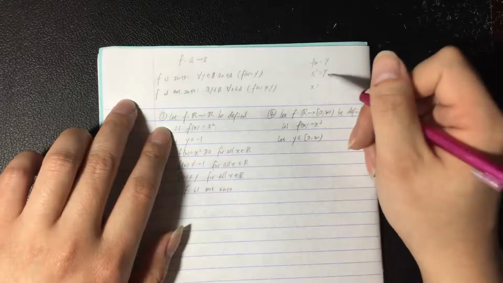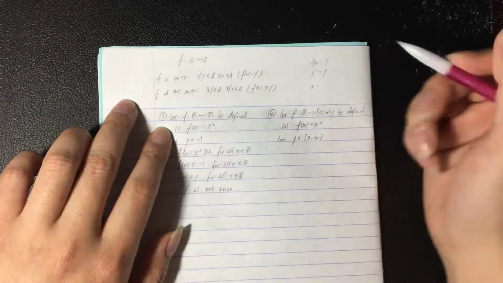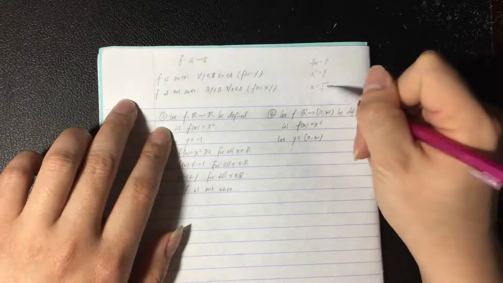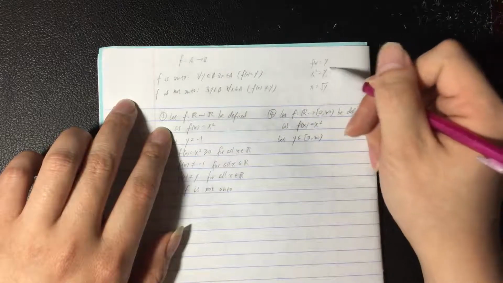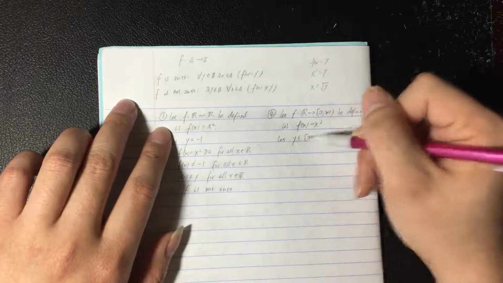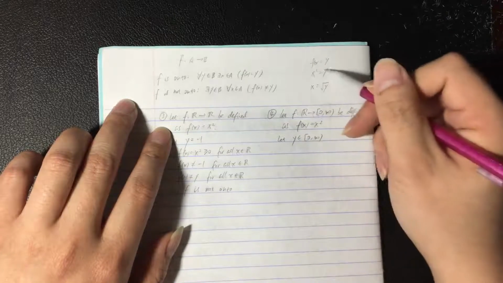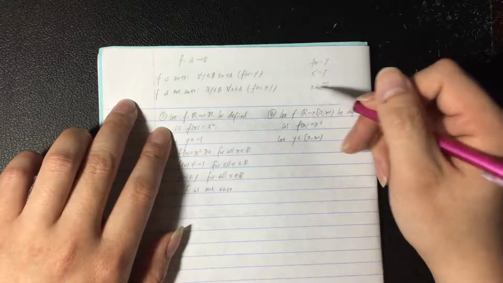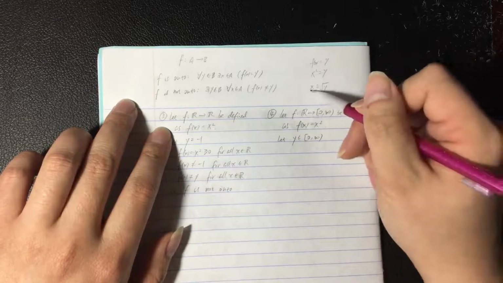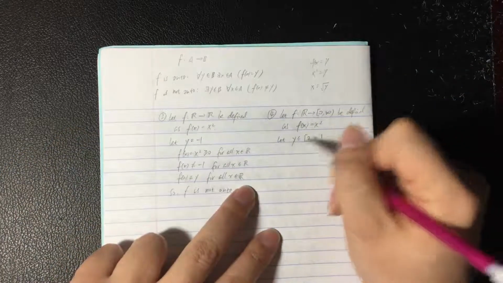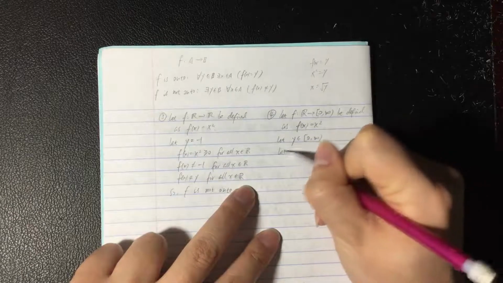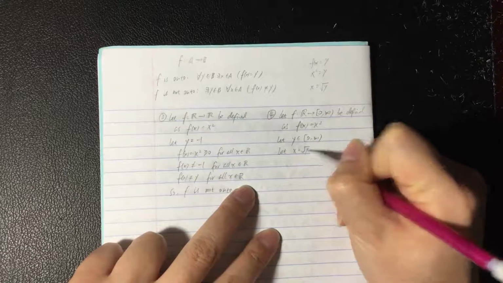Take square root. Since y is always positive, I take square root. I can take x equal to square root of y. Y is always positive. Y belongs to the interval from 0 to infinity. So I'm allowed to take square root. Let x equal to square root of y. So for all y in the codomain, let x equal to square root of y.